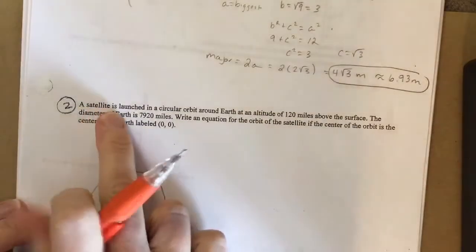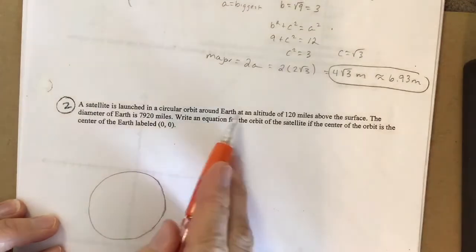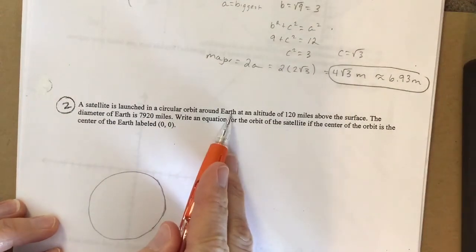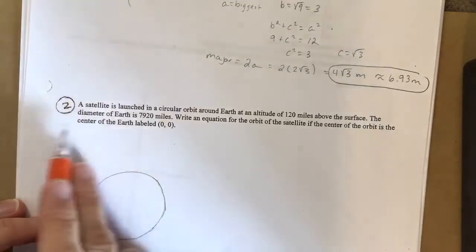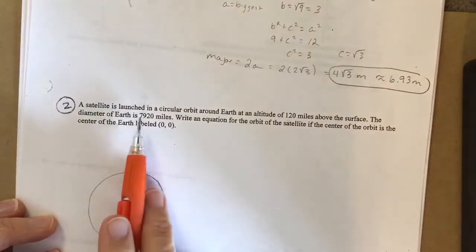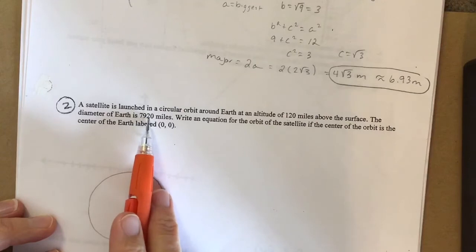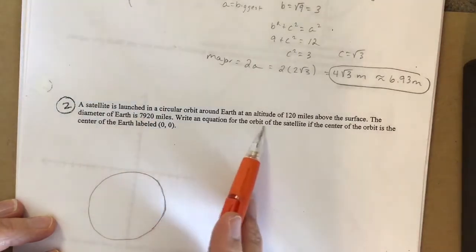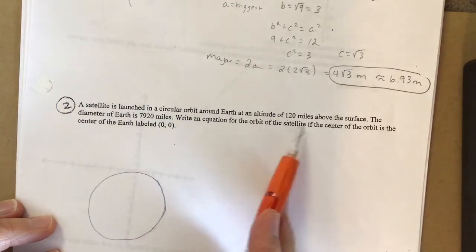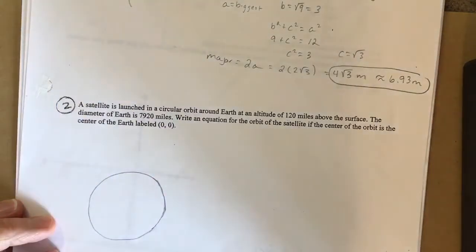All right, next problem. 2. A satellite is launched with a circular orbit around the Earth. It's at an altitude of 120 miles above the surface of the Earth. The diameter of the Earth is about 7,920 miles. Write an equation for the orbit of the satellite. The center is 0, 0.